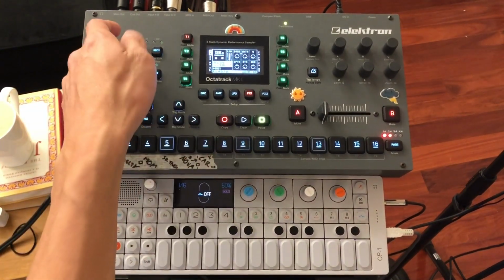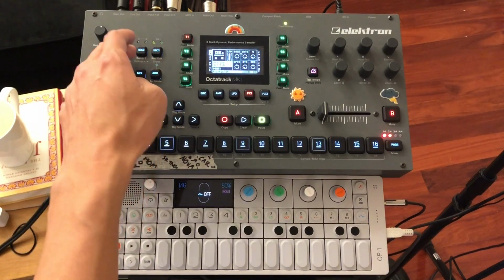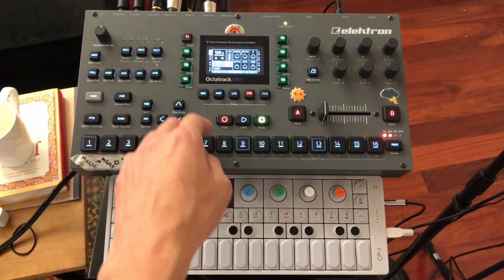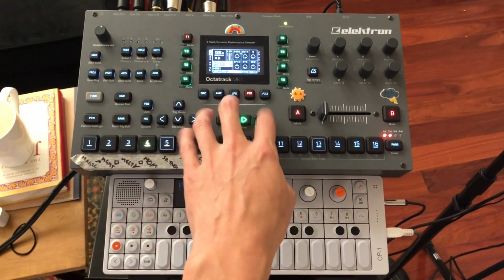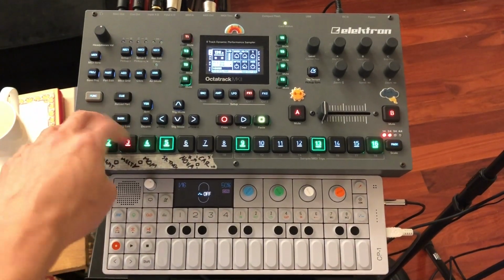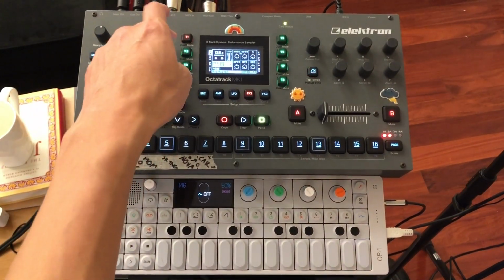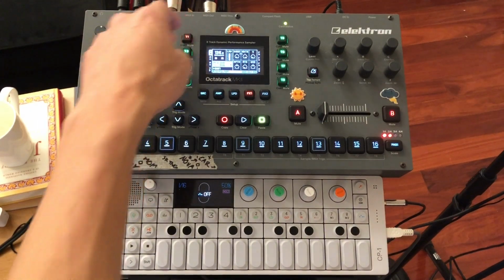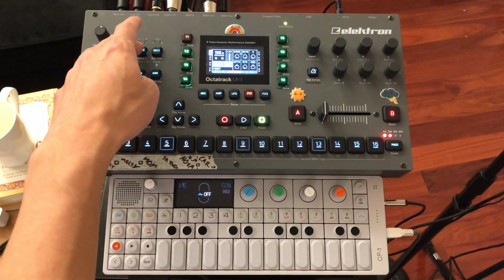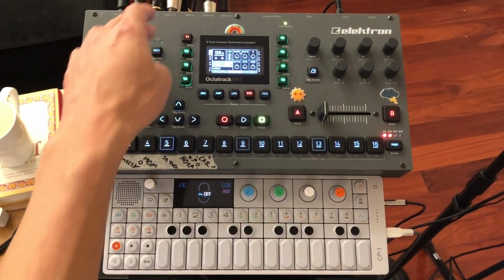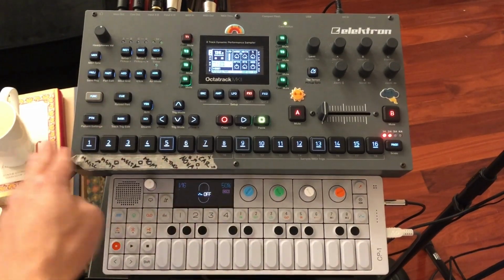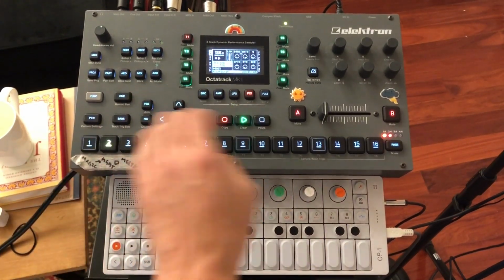So if I have a loop like this, it doesn't matter what pattern I'm playing, as long as I have the same part, or as long as I have a pickup machine set to that track, then I can just keep playing on this pickup machine and then change patterns underneath it.